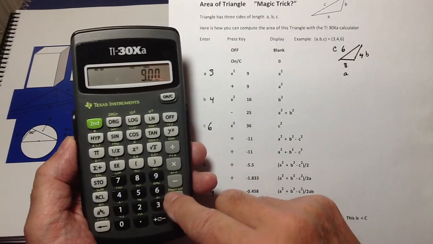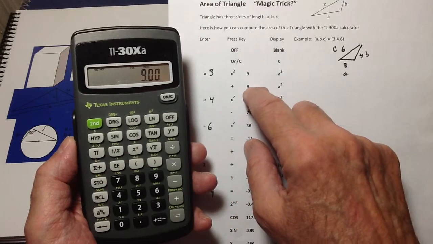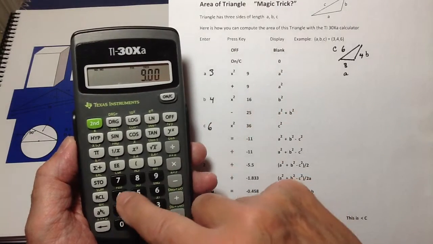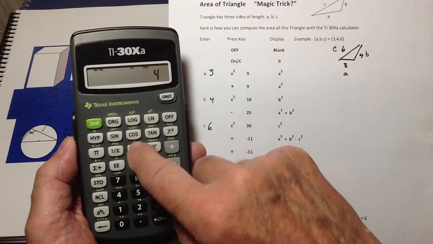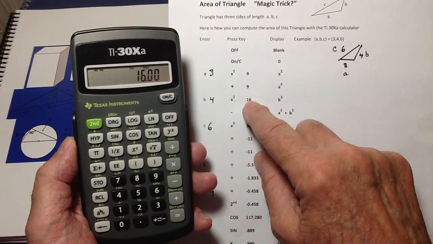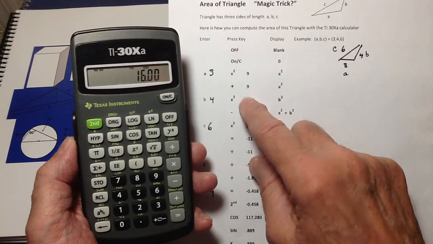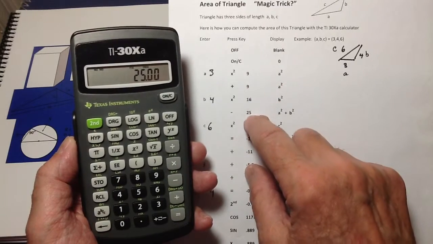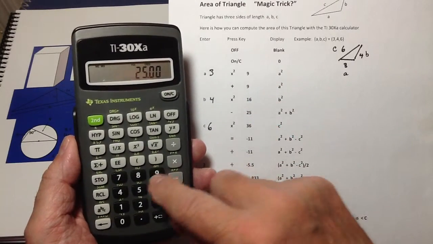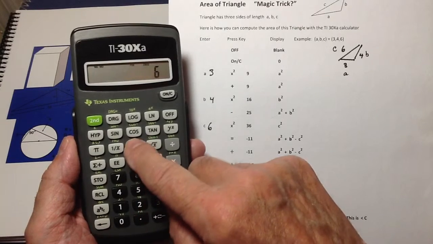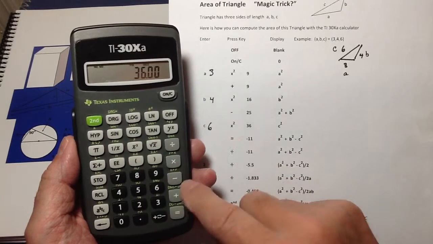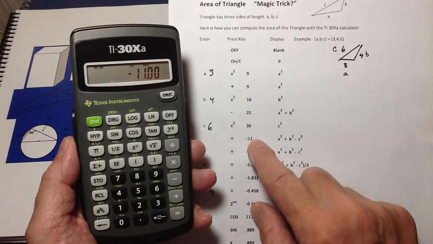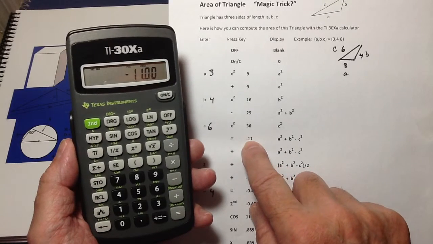Then we hit the plus key. The display still shows 9. Now we hit 4 and x squared again. And now the display shows 16. That was 4 squared. And then when we hit the minus key, it'll show 25 because it's actually added those together. Then we're going to enter 6, hit the x squared key, and then we're going to hit equal. And now that shows a minus 11 on the display, and that's fine.